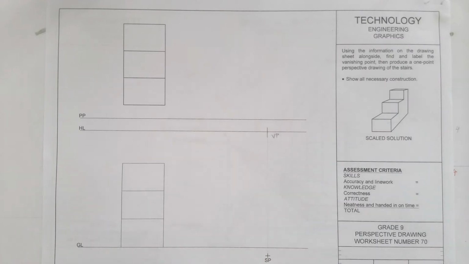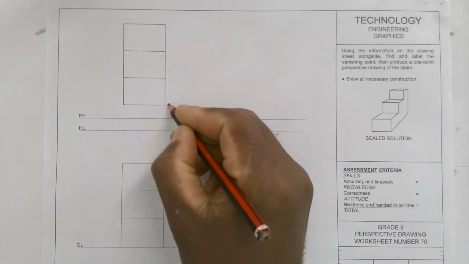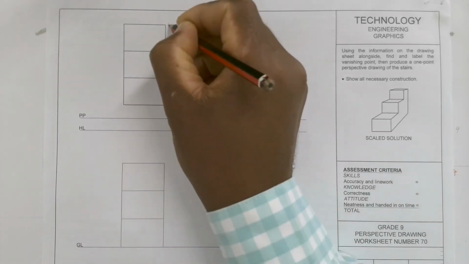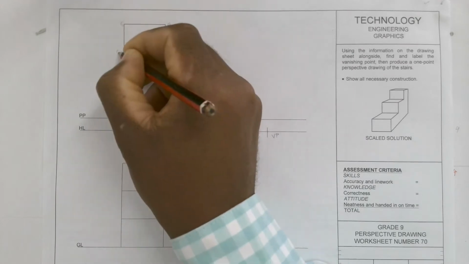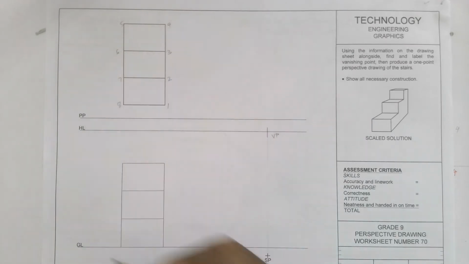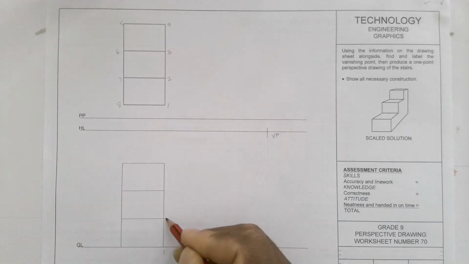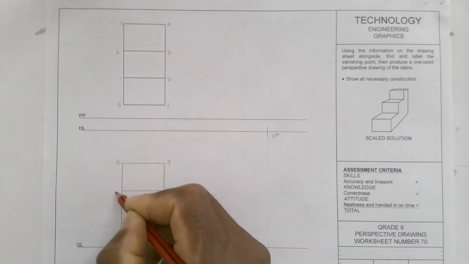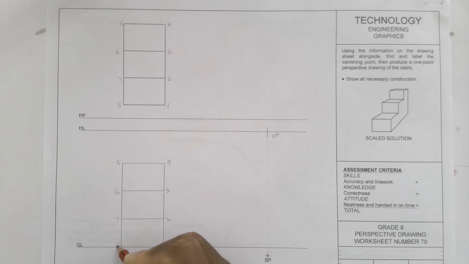So let us start by saying that this is number 1. Let's assume that's point 1. That's 2, 3, 4, 5, 6, 7, 8. Now, let us do the same thing here. That's 1, that's 2, that's 3, that's 4, that's 5, 6, 7, 8. I'm looking at each corner, each point. All right. Then it says, project the points from the top view to SP.